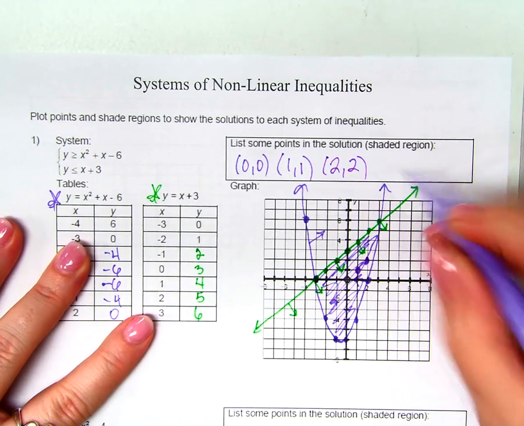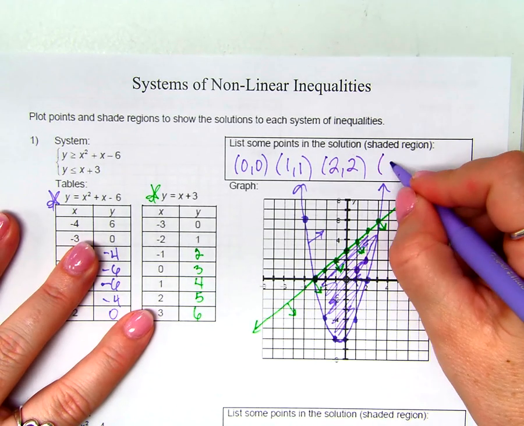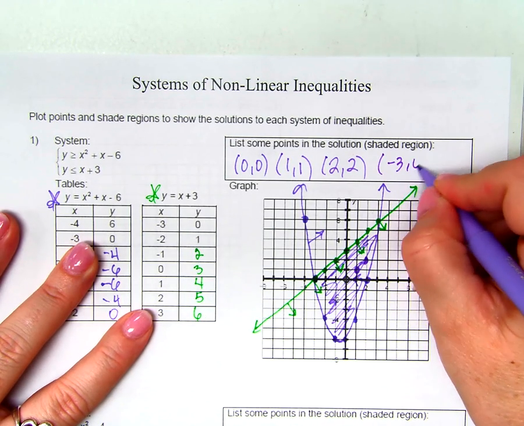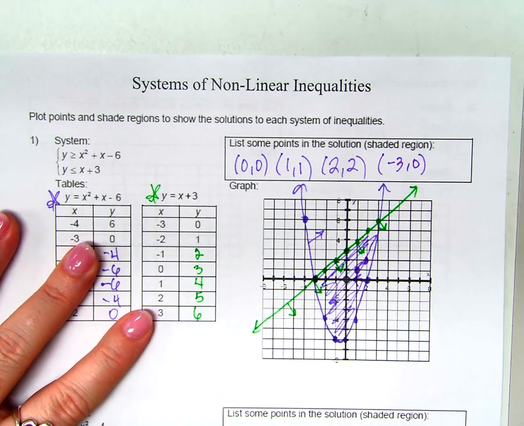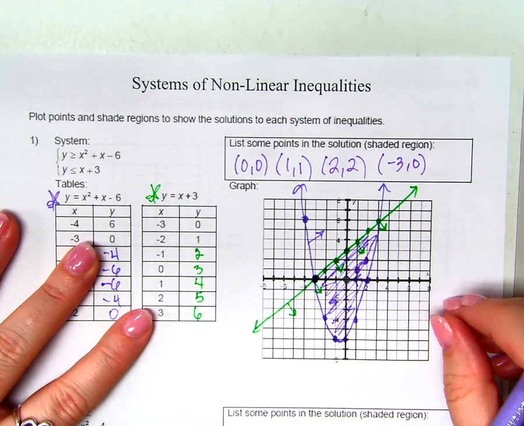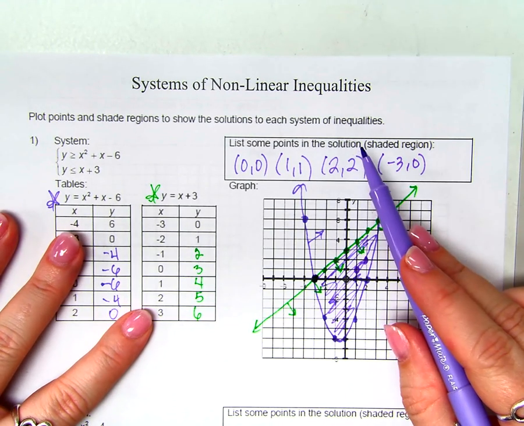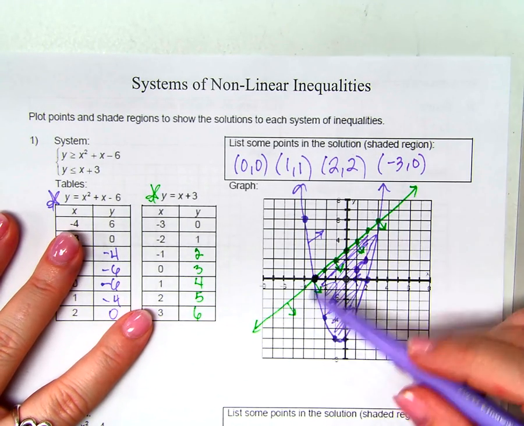Okay, you know I can't leave it alone there. I've got to ask you some questions about it, right? What about the point -3, 0? Yes. It's actually a point of intersection, right? Yes. So is it a part of the solution? Yes. It's included because they're both solid lines.